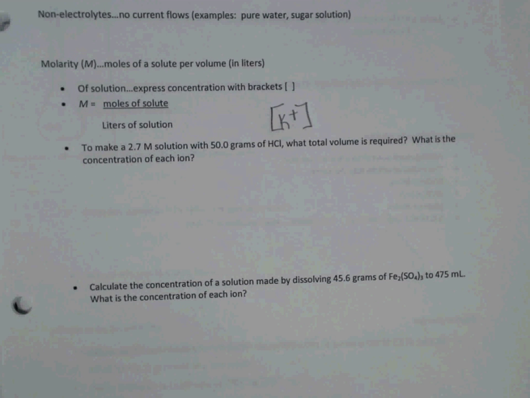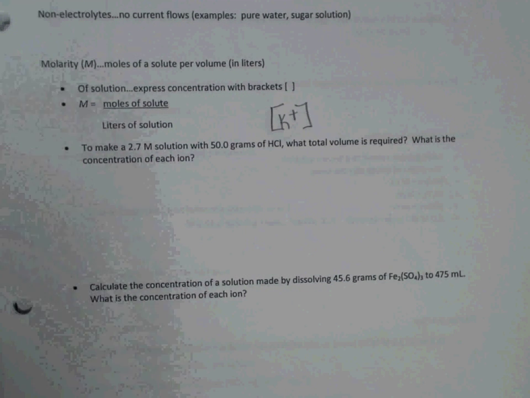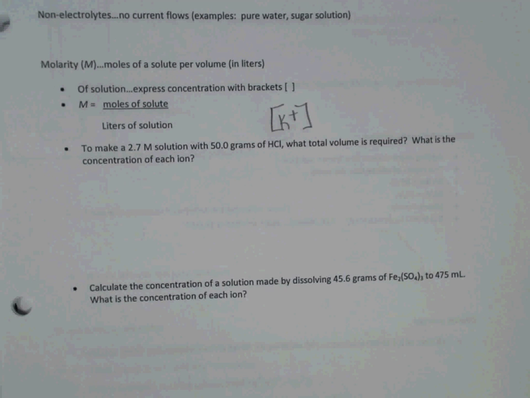Let's look at this little practice problem. To make a 2.7 molar solution. Now this is real life here, all my science folks, okay? When you're in lab, you need to make a solution of something. You need to know how to do that. When you're in college, they're not going to tell you. You got to know how to do it, okay? It says let's pretend we need a 2.7 molar solution in lab. We've got 50 grams of hydrochloric acid. What total volume is required? And what's the concentration of each ion? Okay?